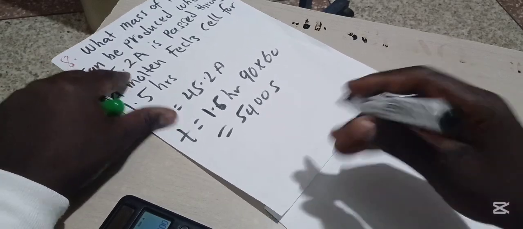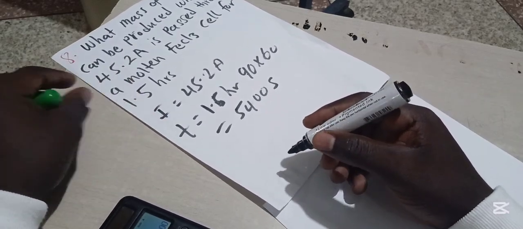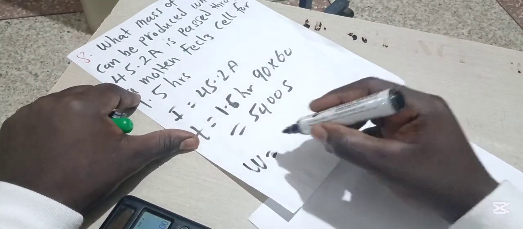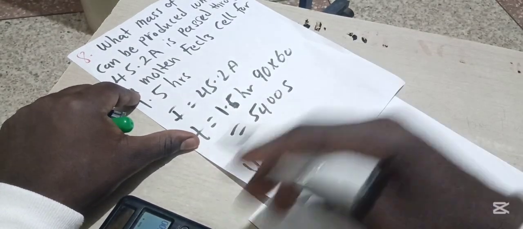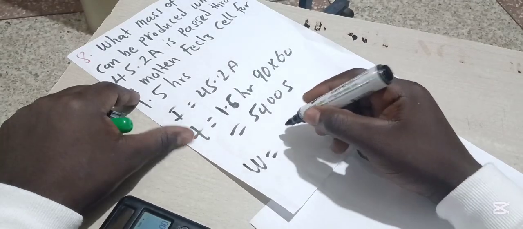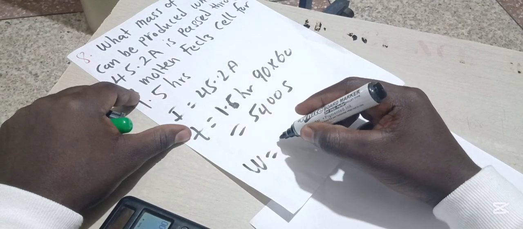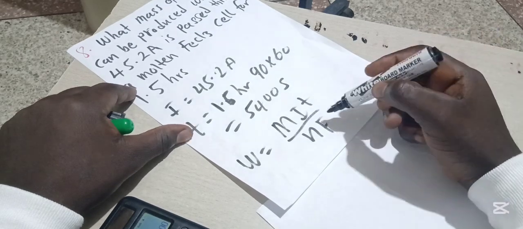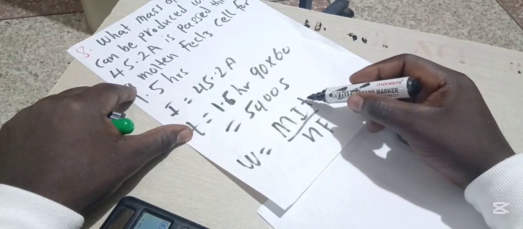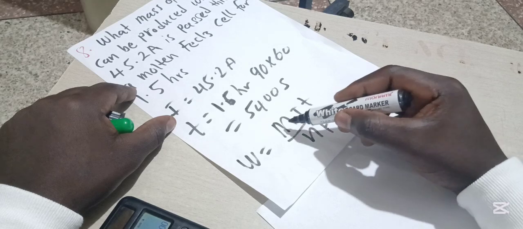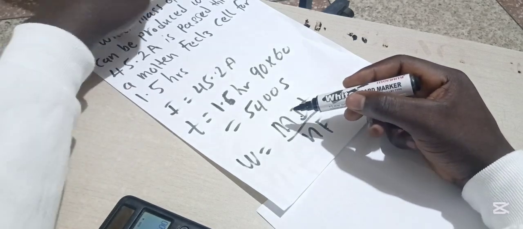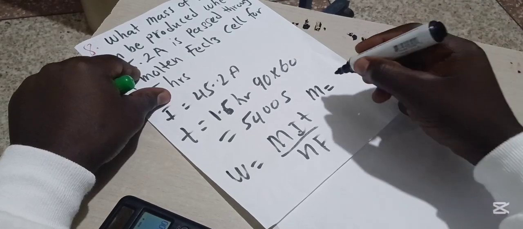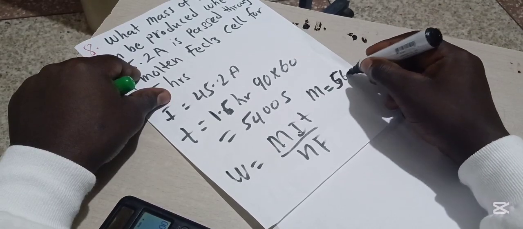So now, what formula are we going to use? We are going to look at the mass of iron. So it's better we use this formula from the first law of Faraday's electrolysis: m = MIt/nF. Now we can easily tell our F. We know our t, we know our I, and then molar mass. And here we are looking at iron. Molar mass for iron is going to give us 56 gram per mole.